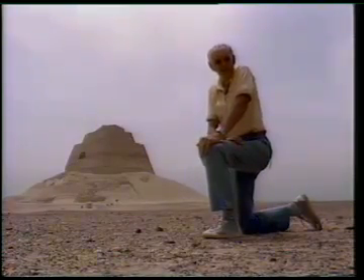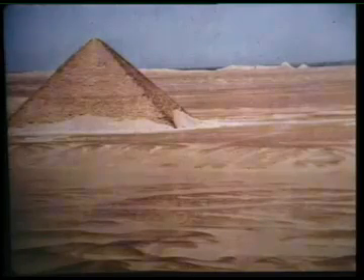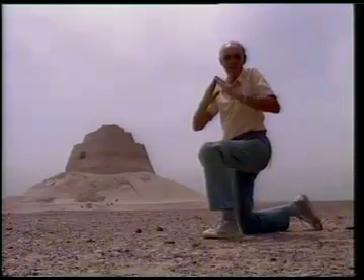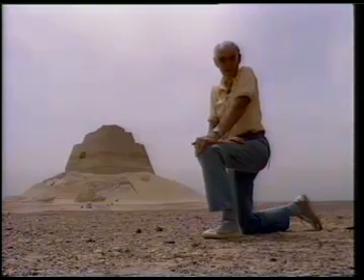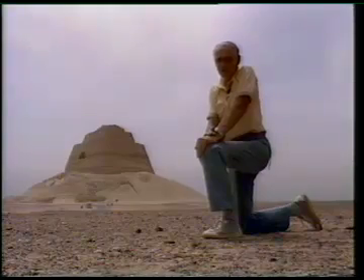But the stress strains were there. So maybe that accounts for the third pyramid. Now, the third pyramid, the red pyramid of Dashur, was finished off, the whole thing, at 43 degrees. And I guess he figured, well, here's one pyramid which is not going to come down on top of me after I'm buried there. So I think this is undoubtedly the reason why he had three pyramids.